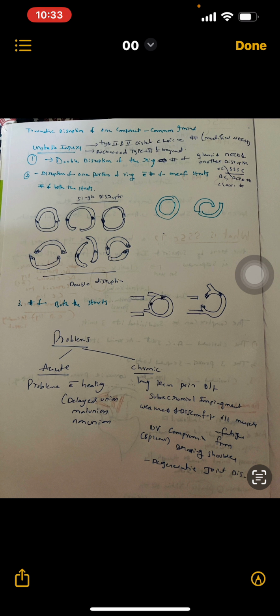And chronic problems: long-term pain due to subacromial impingement, and there is weakness and discomfort due to muscle fatigue. There is drooping of the shoulder, the contour is not maintained, and because of the subacromial impingement there is a decrease in subacromial space, and neurovascular compression occurs of the brachial plexus passing beneath the coracoid process. So compression of the brachial plexus can occur, and there is degenerative joint disease.